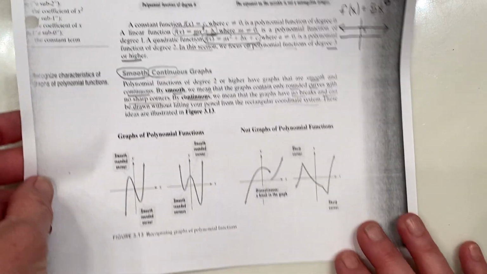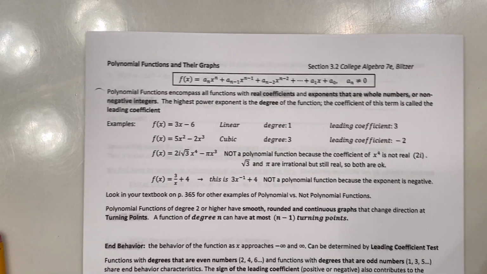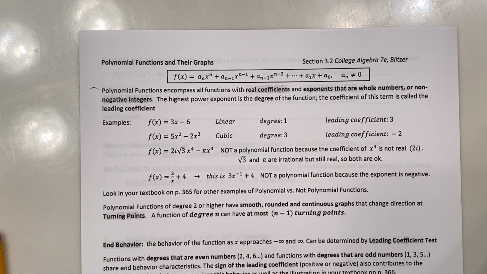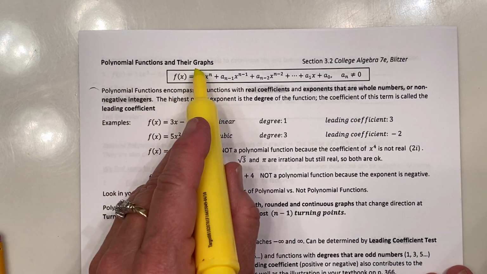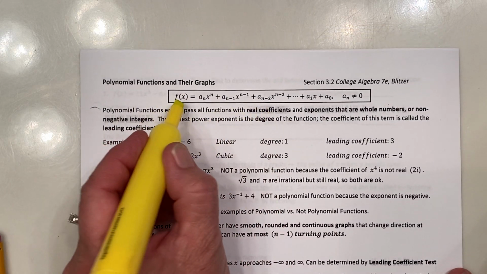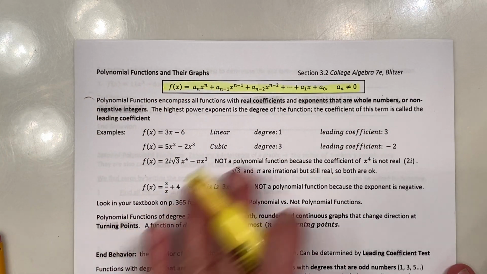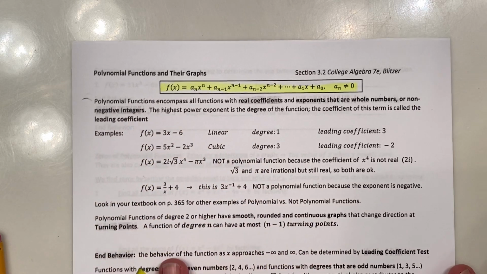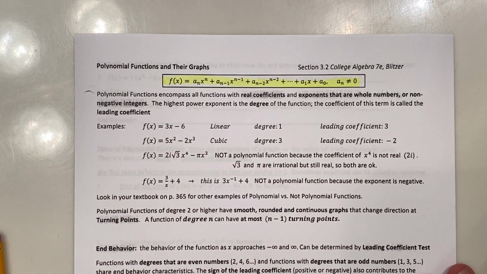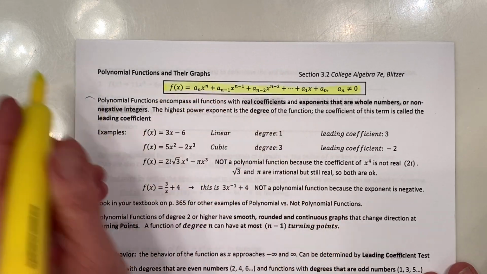All right, well, I'm hoping that some of this background is going to help us with the content that we need to look at back here in this handout. All right, so polynomial functions and their graphs. This equation right here defines a polynomial function. We've seen it. It's a little ugly because there's no numbers in there, but we will be looking at some specific examples in just a minute.